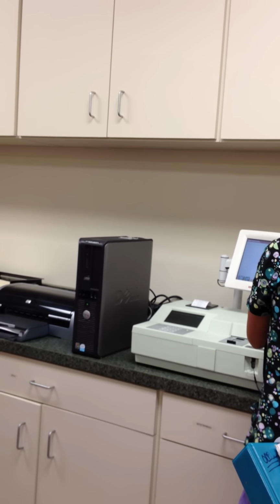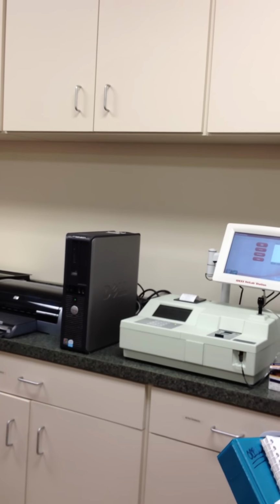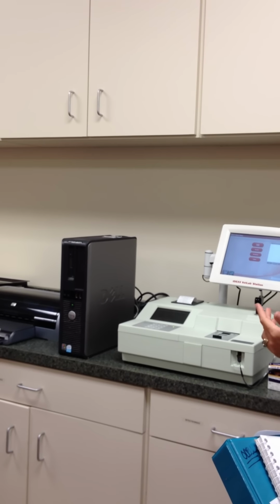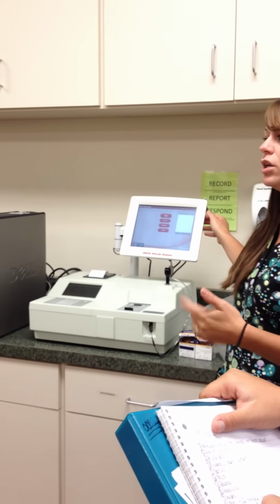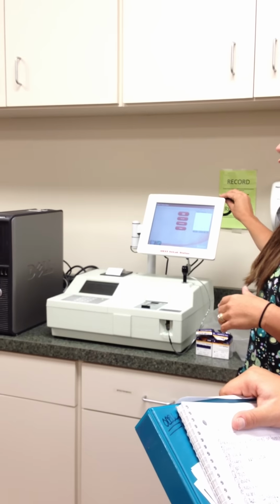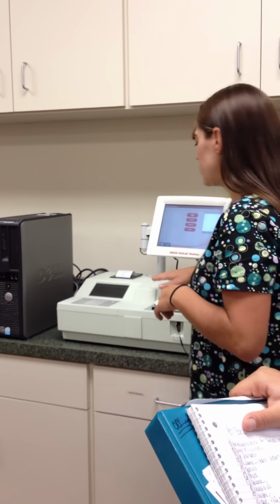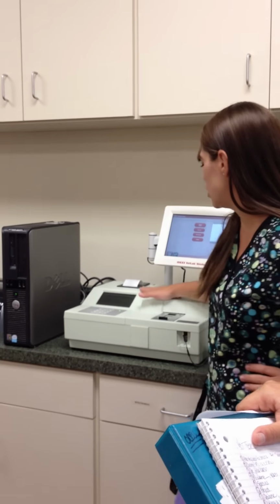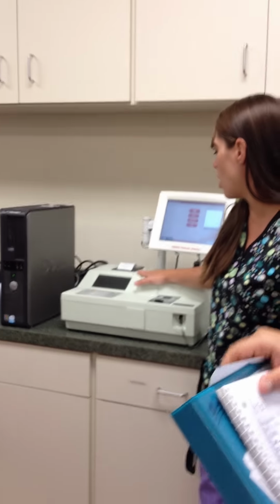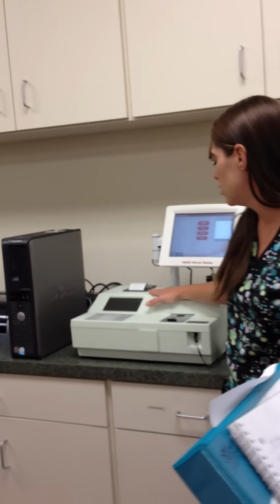Will we ever dilute here? We may. We haven't really had to because we haven't had results that high. The only time you're going to dilute is if it's not giving you actual results. Okay? All right, so we're going to wait a minute. It's going to transfer its information down to our vet test here.